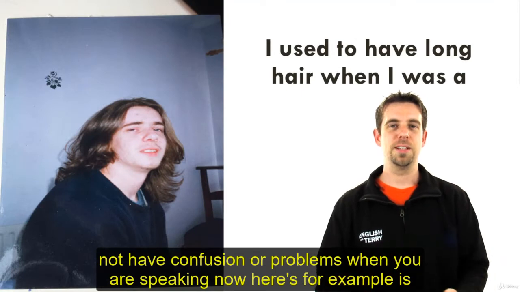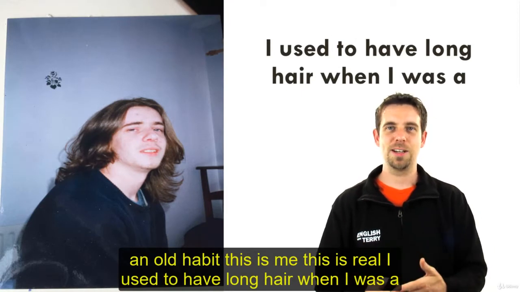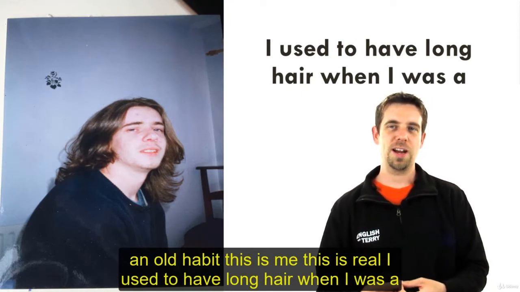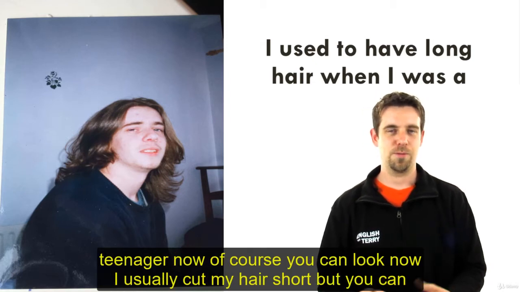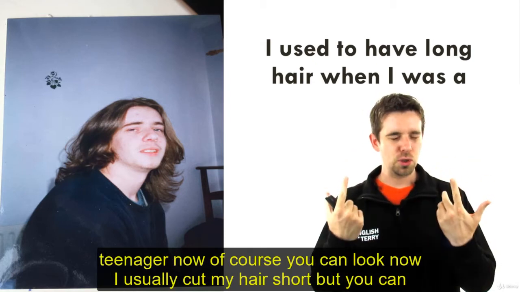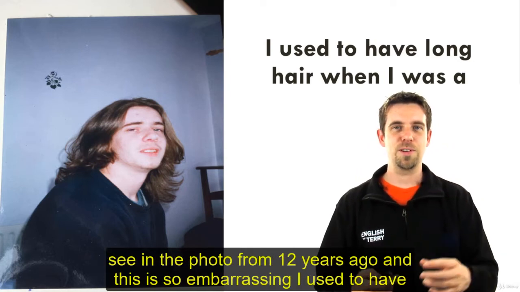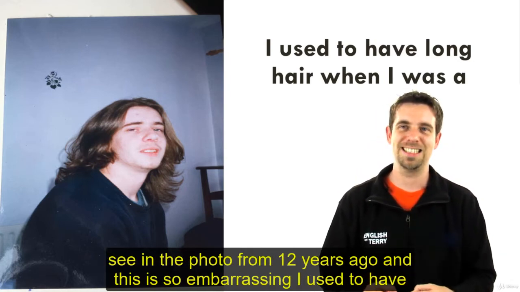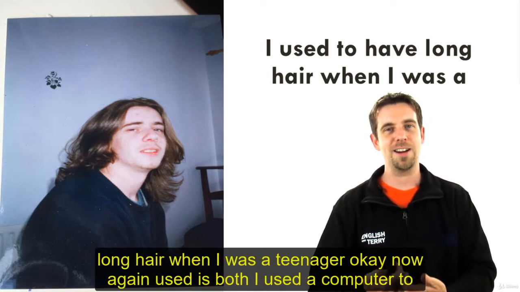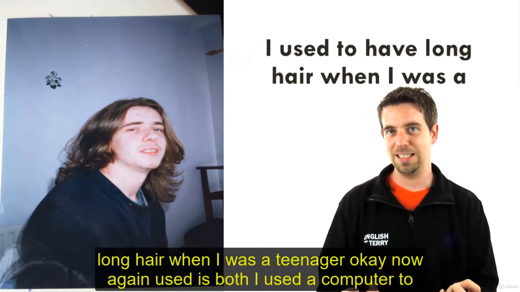Now, here's, for example, an old habit. This is me, this is real. I used to have long hair when I was a teenager. Now, of course, you can look now. I usually cut my hair short. But you can see in the photo from 12 years ago, this is so embarrassing, I used to have long hair when I was a teenager, okay?